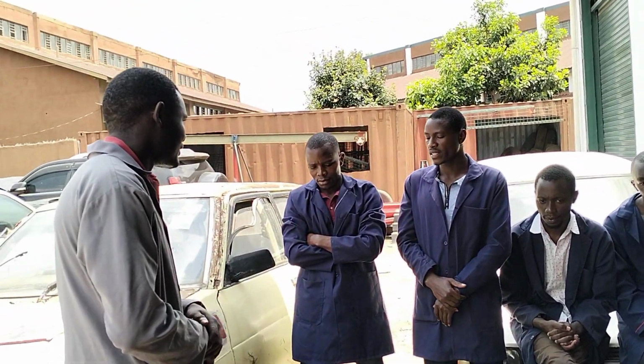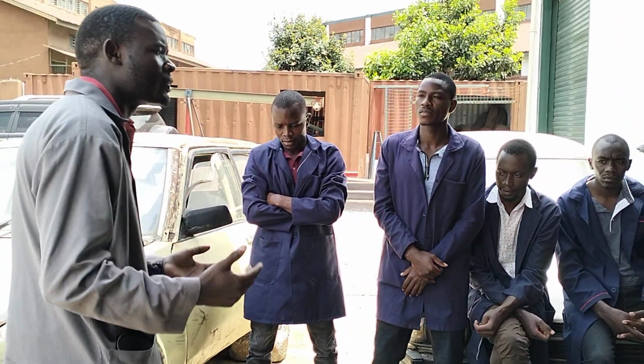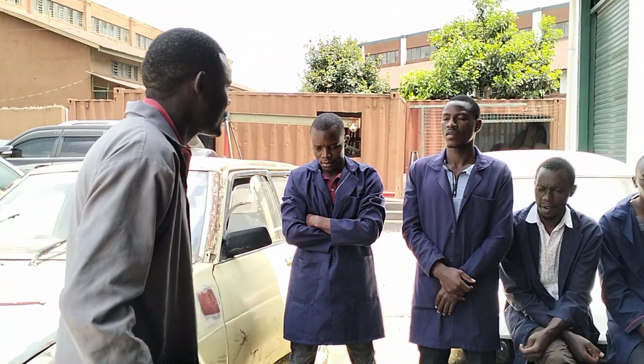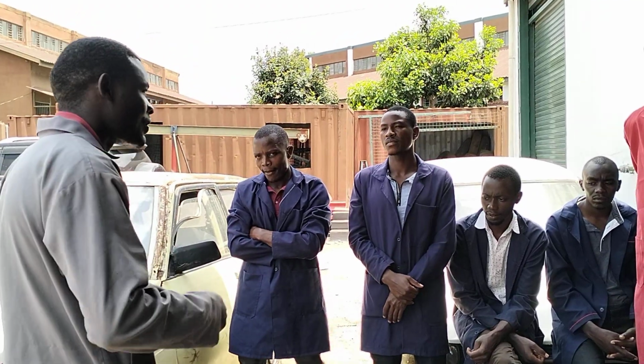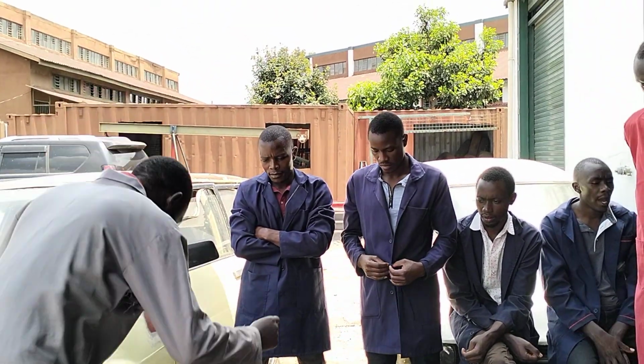Yes, Godfrey. The disc will not be stationary. It will continue rotating, so that means that the brake will not be applied.